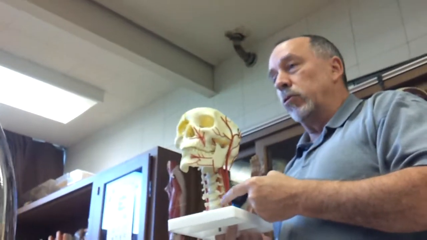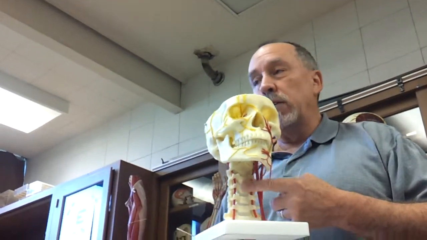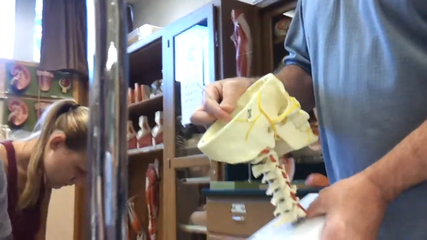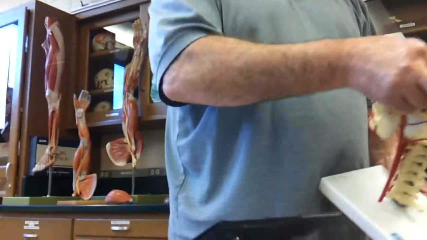The other branch you need to know comes off the subclavian is the vertebral artery, and that's what this is right here. Remember that artery that runs up in those transverse foramen of the cervical vertebrae? That's the vertebral artery. And you can see it here, both of them coming up through the foramen magnum. So those are vertebral arteries right there coming up through there.